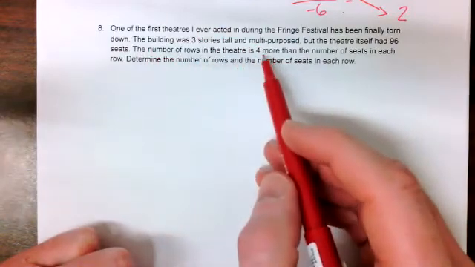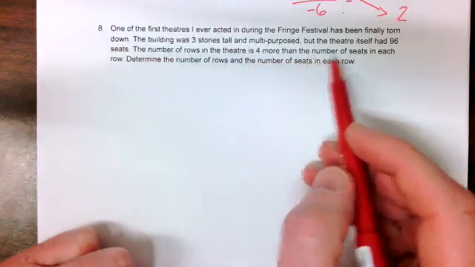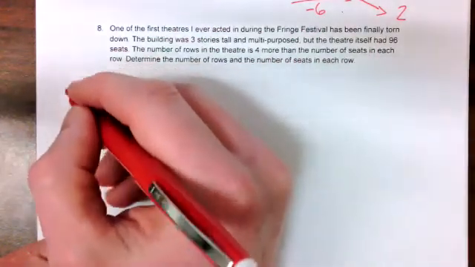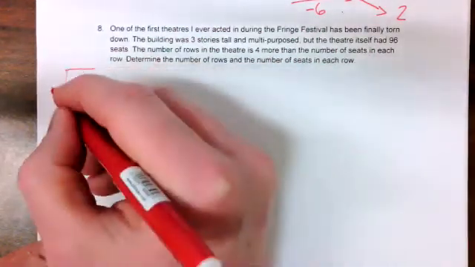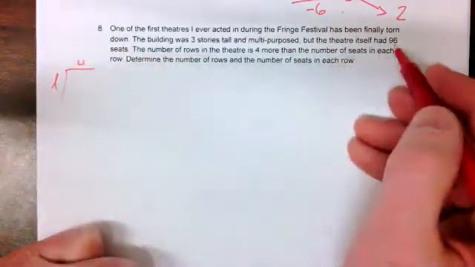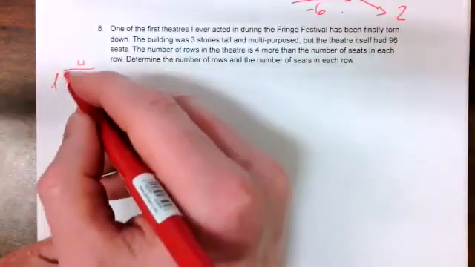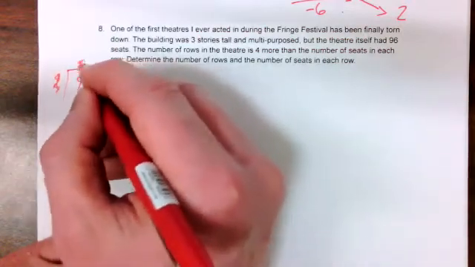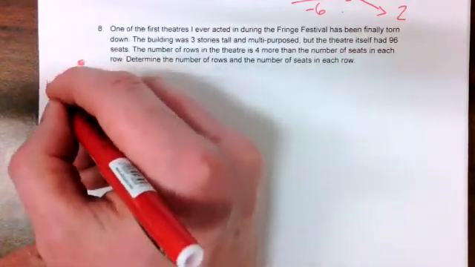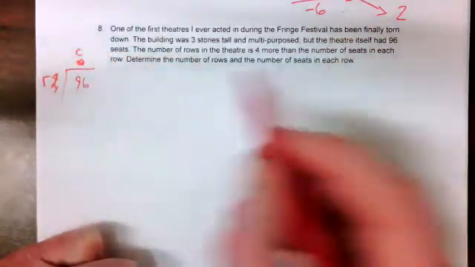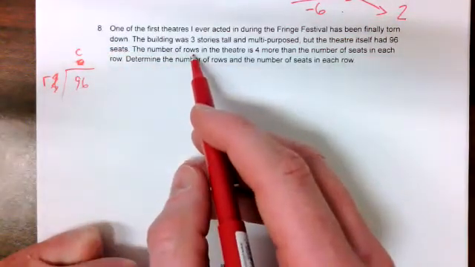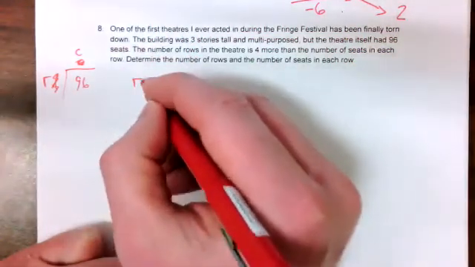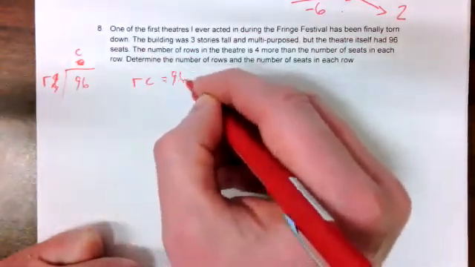The number of rows in the theater is 4 more than the number of seats in each row. Okay, so think of it, length times width, kind of an area thing. Length times width, the area is 96. Like if you want to count something, you count the rows, you count the columns. Maybe I should call them C and R. These are rows and these are columns. So we know that R times C equals 96.